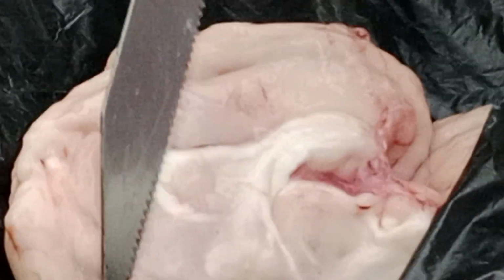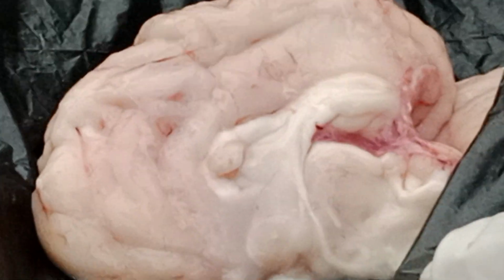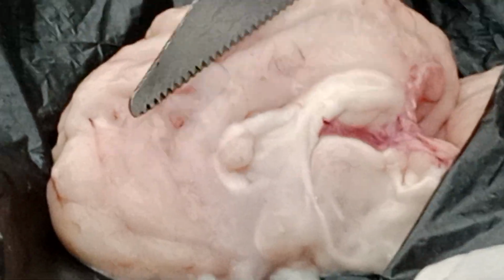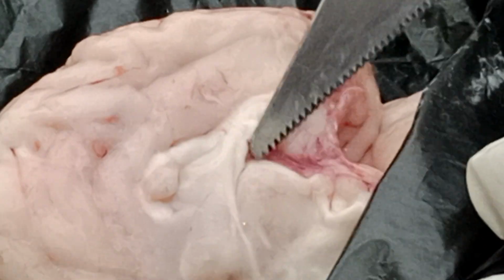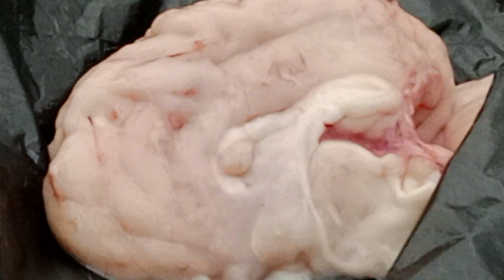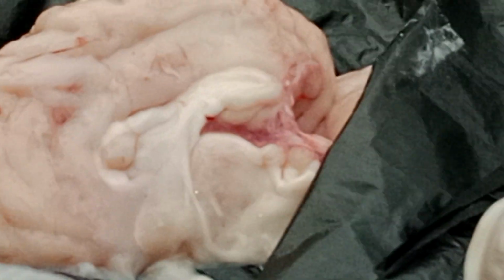So kindly don't expect everything to be clear. Now, children, see how deep this is, and the upper part, the cerebrum. In the middle you can see the thalamus, hypothalamus, pons and all. Below that hypothalamus the pituitary gland should be, but in this it is not there.